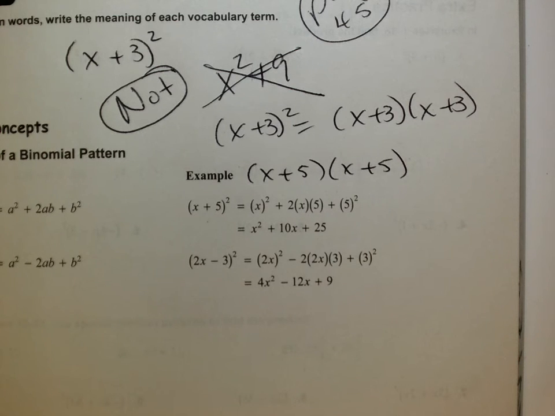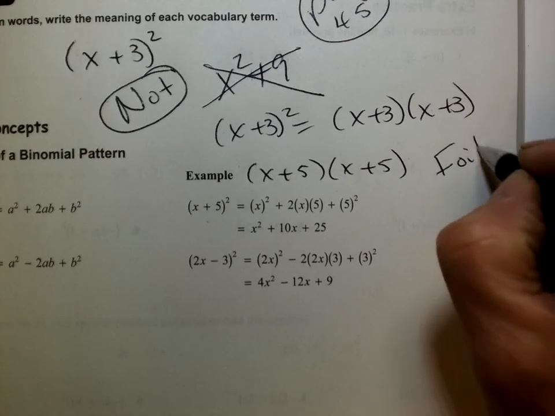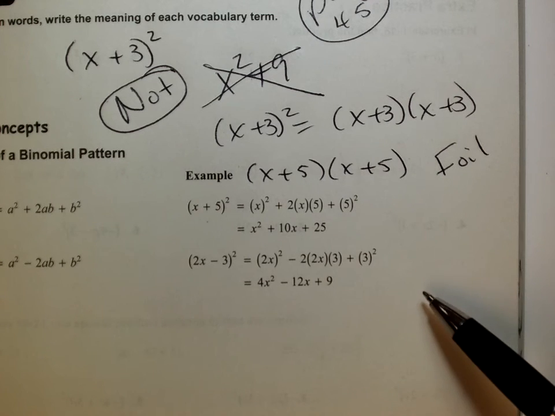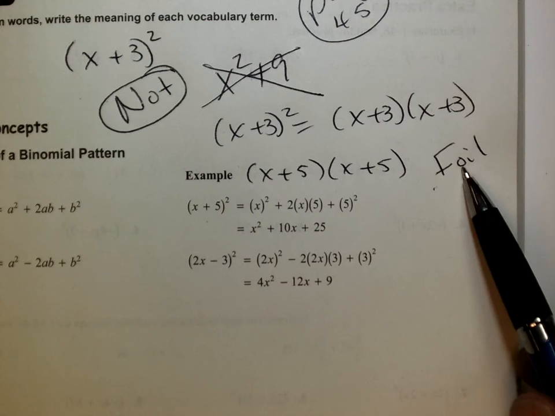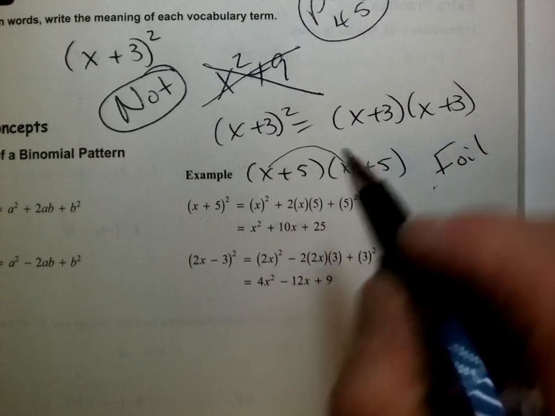Now what we learned on Friday was this thing called FOIL. FOIL has 4 letters, so there are 4 multiplications we have to do: first, outside, inside, last. The first is the x squared.